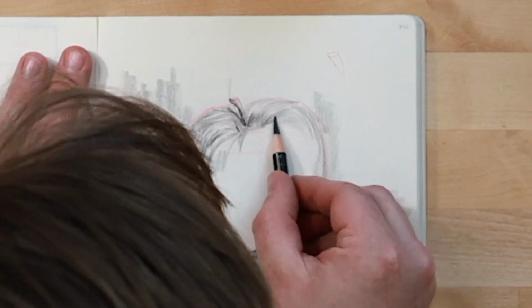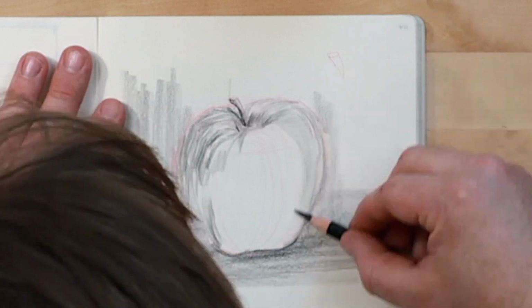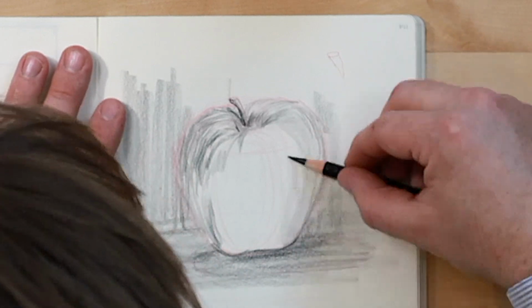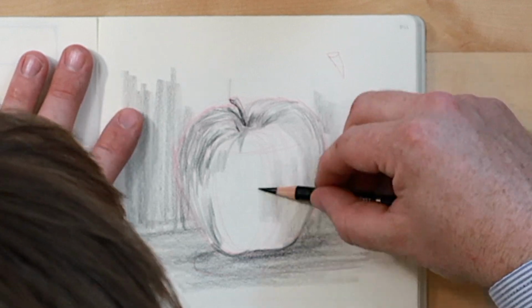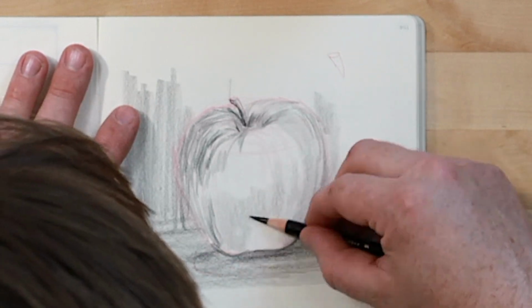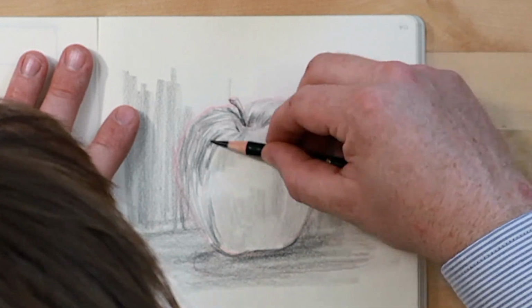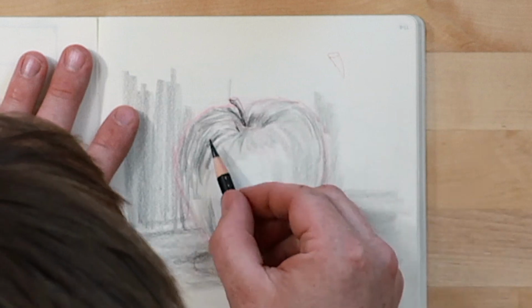Okay, so continuing on here, using the side of my pencil, I'm going to get some soft shapes in the apple, soft tones. And I'm going to come back in and get some more detail as well.